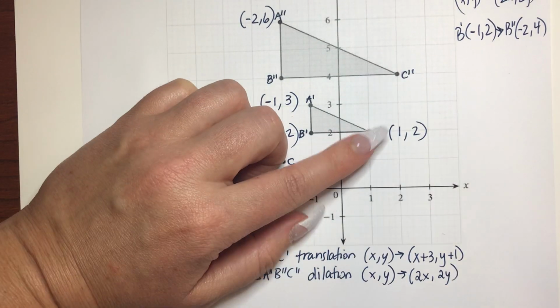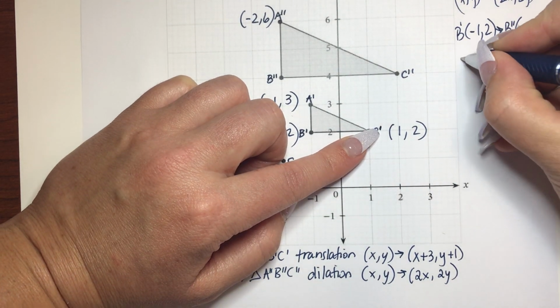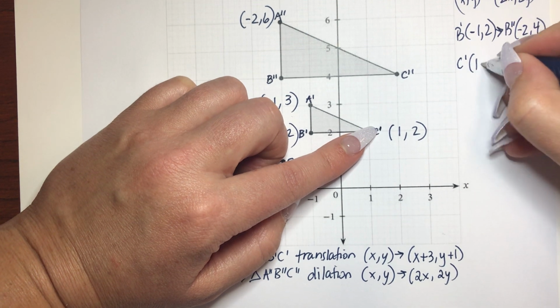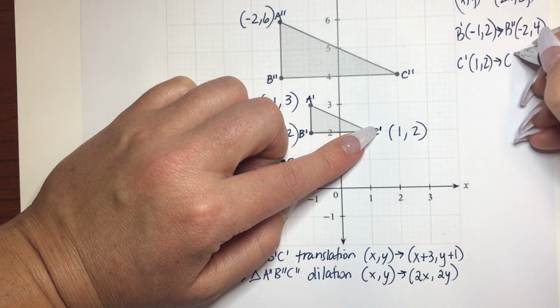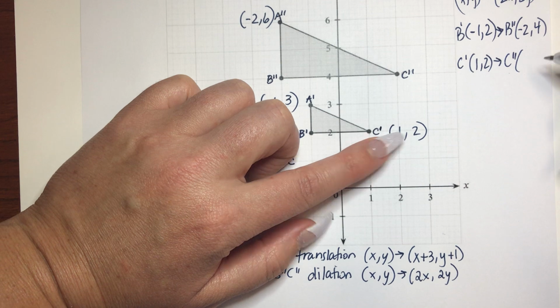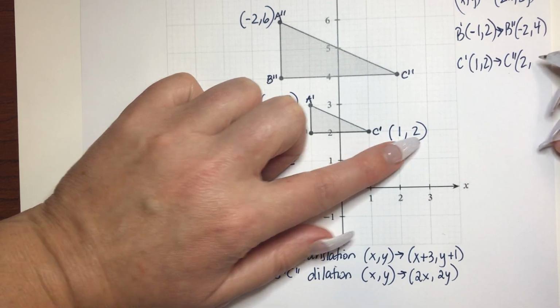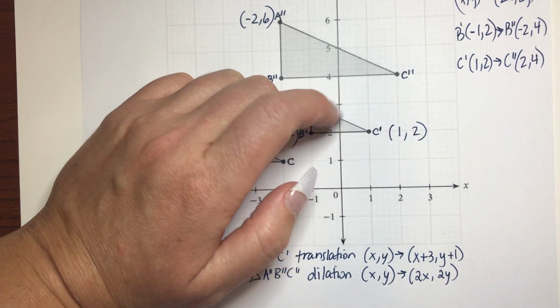The last one we have to determine is C prime. So C prime is 1, 2, and we're trying to go to C double prime, which would be 1 times 2, which would be 2, and 2 times 2, which would be 4.